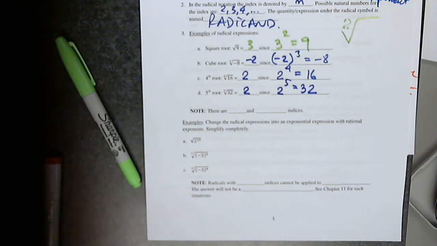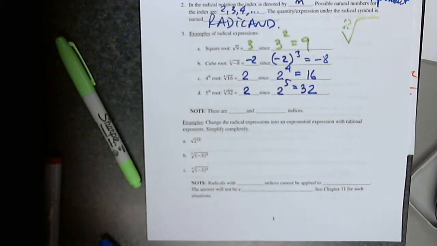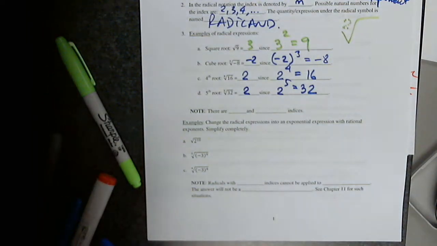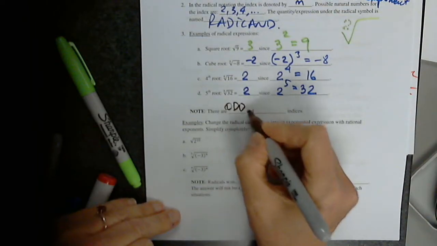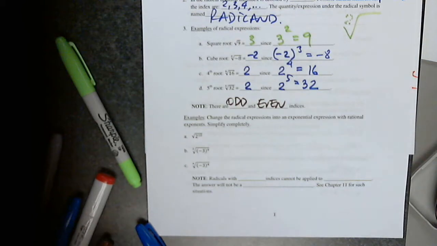Now, please look at the indices from these 4 examples and say, okay, they are blah and blah indices, because they are 2 different categories and they are so different. Very different. We did graph one function in Unit 1. Can anyone remind us which radical function we graphed about a few weeks back?